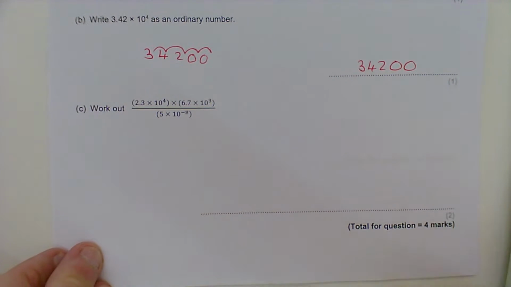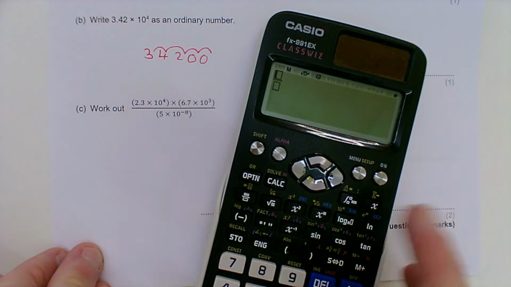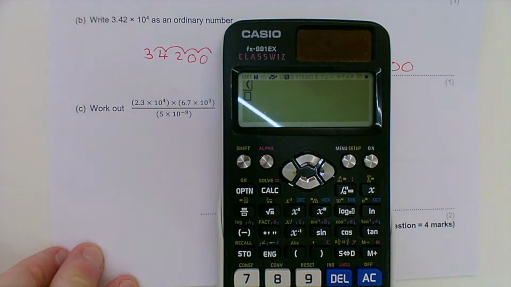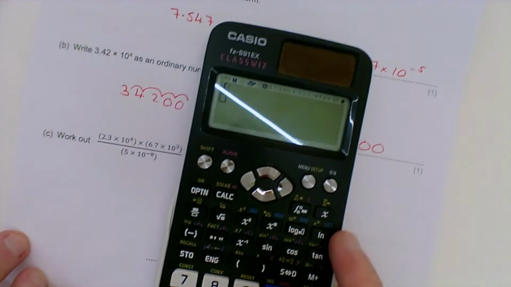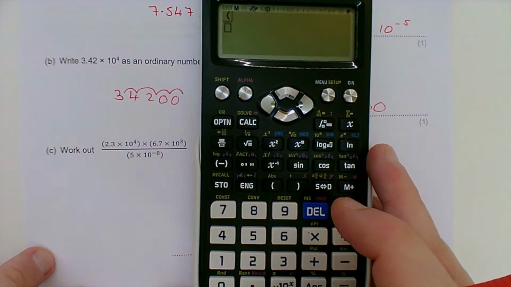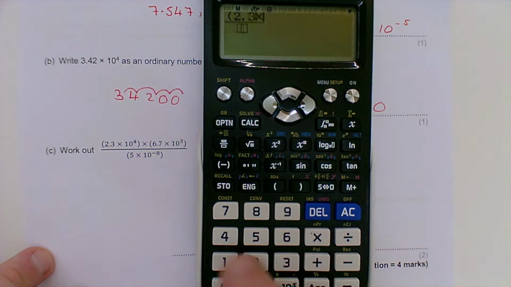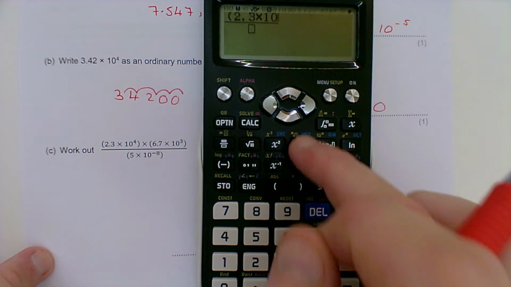For the next bit, work out this. Well, it's a calculator question, isn't it, really? Fraction button on your calculator. Open your bracket. And I don't use this bottom button. I type it in literally as I see it. So we could use this times 10 button, but I don't really use it. I go with just literally type it in times 10 to the power 4.